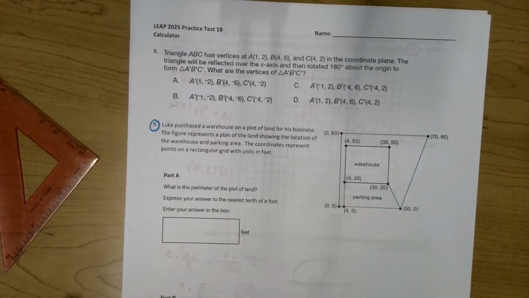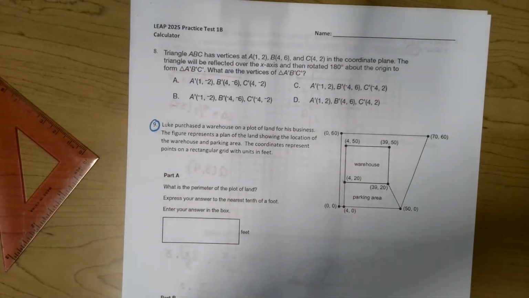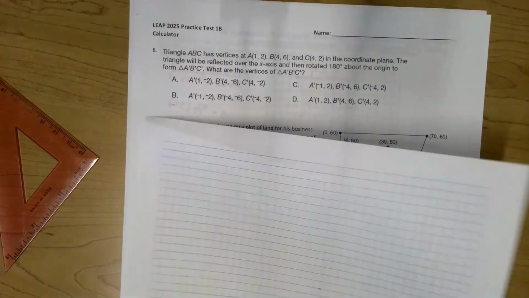Okay, number 8. Let me get a graph paper. Let's do this one. All right.